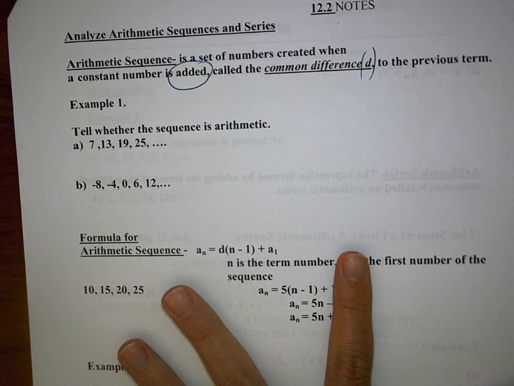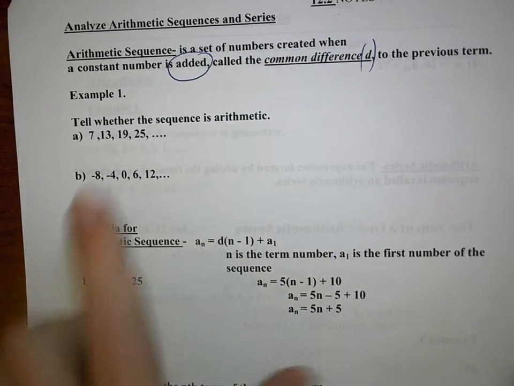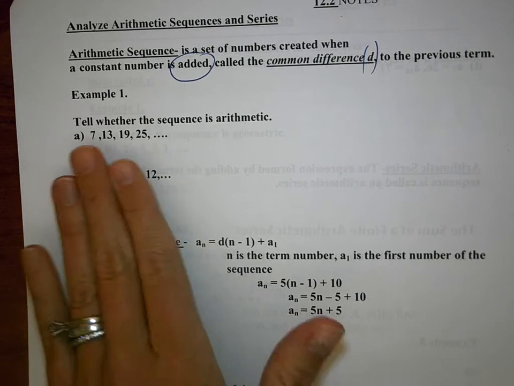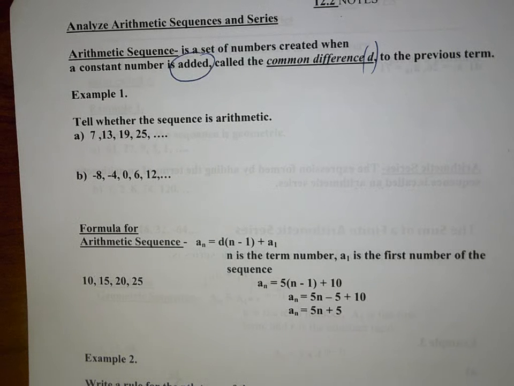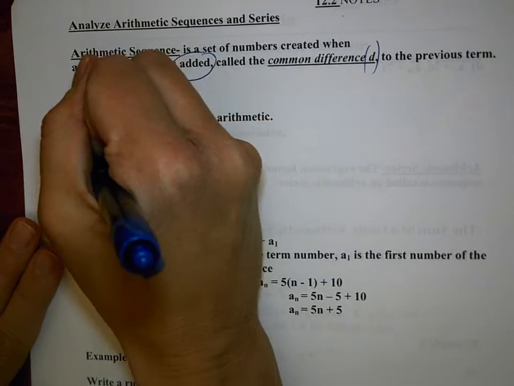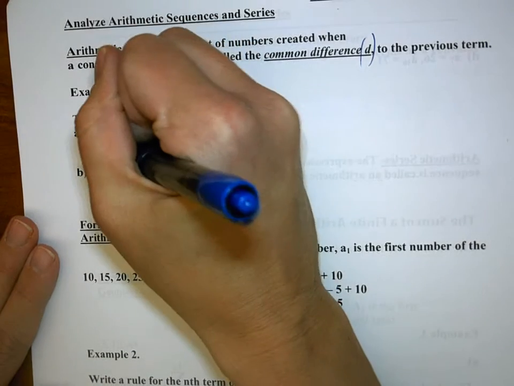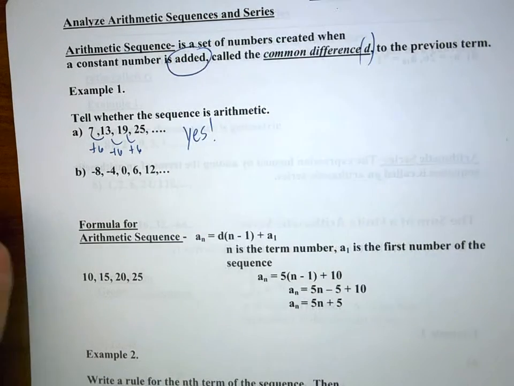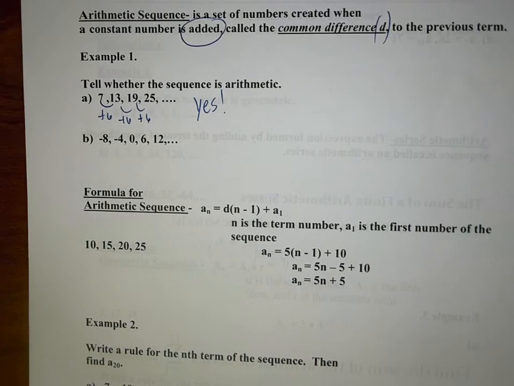Okay, so in the first part of this, they just want you to state, is it arithmetic yes or is it arithmetic no? Yes or no. That's all you have to state. So look, is there a common difference between each term? Yes, what is happening between each of these terms? Adding 6, right? Between each of these. So the answer is yes. It's arithmetic.